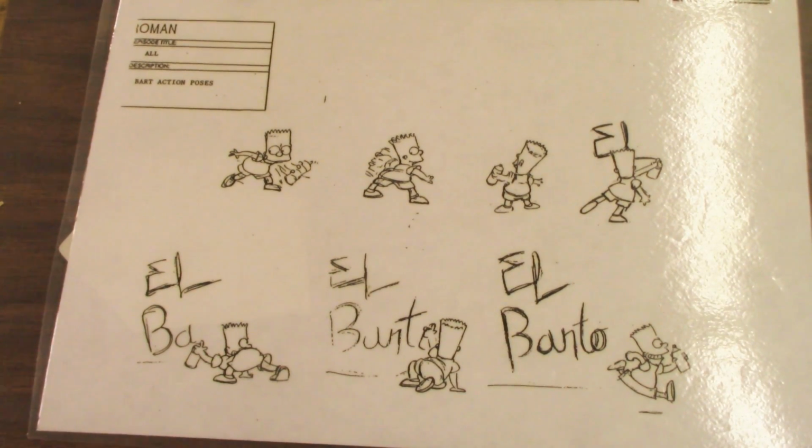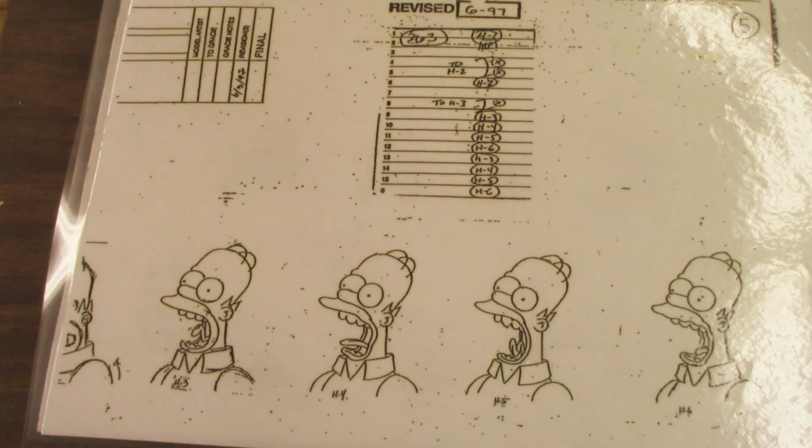This is an example of keyframes. These are the key poses that Bart needs to stand in to do an action. Now, the in-betweeners, other artists, would create dozens of other drawings in between each one of these positions. Here we have another sequence of keyframes showing Homer's tongue moving as he yells.